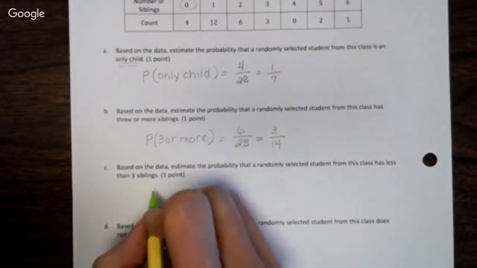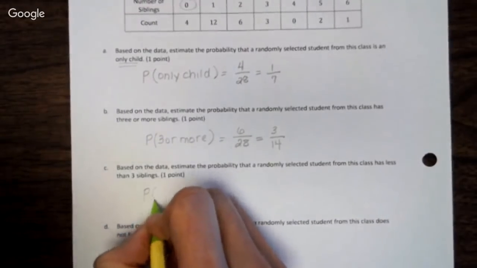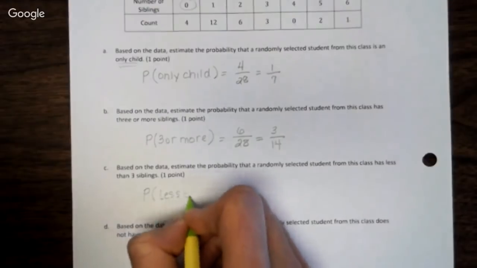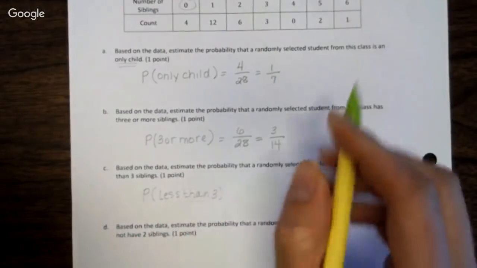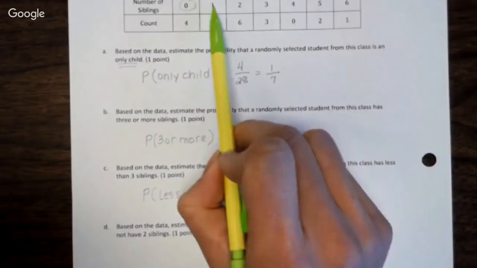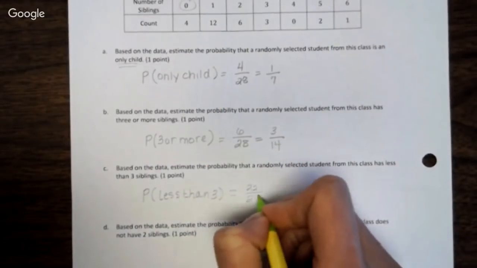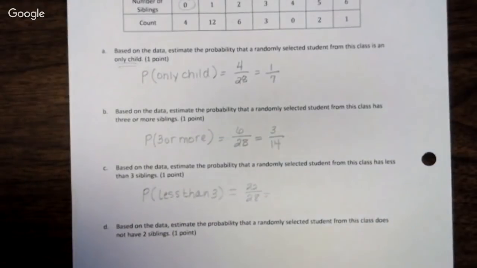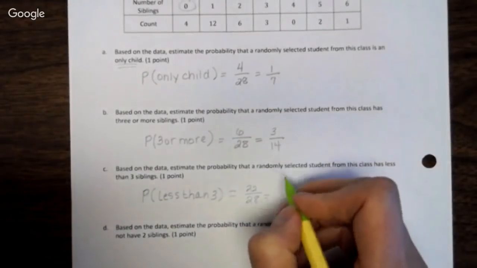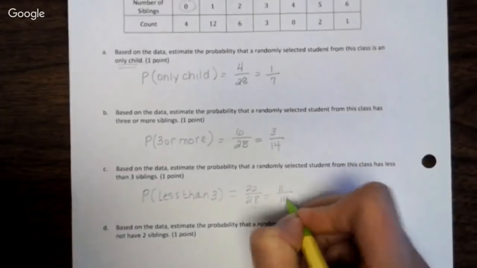What is the probability that they have less than 3? So probability of less than 3. So less than 3 would mean 0, 1, and 2. So if you add those up, you get 22 out of the 28. Now you can reduce that fraction to 11 out of 14.